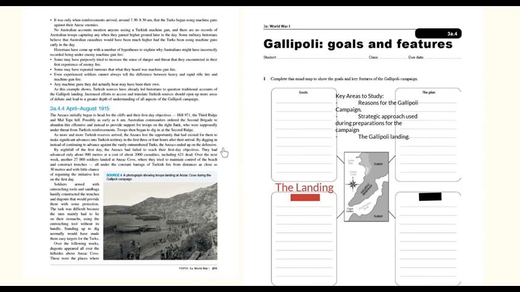Have a look through this last section, which tells you about the landing, the objectives, how many casualties and so forth, and some of the battles they faced. These are the real details that you can use in your assessment for your own knowledge.